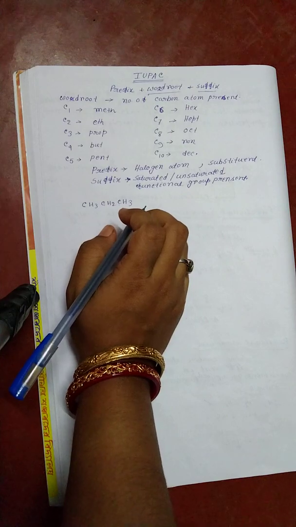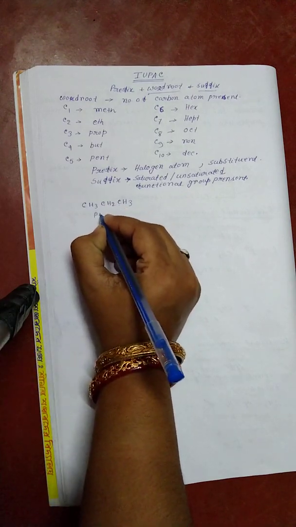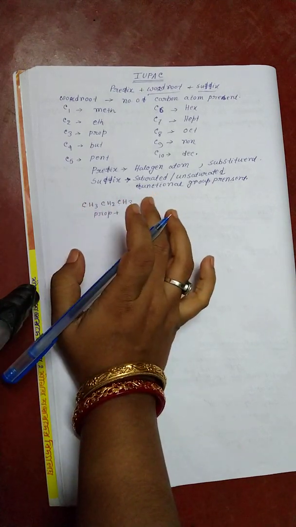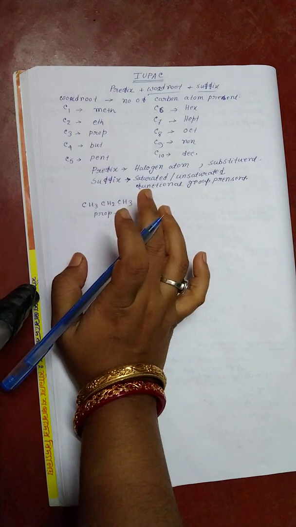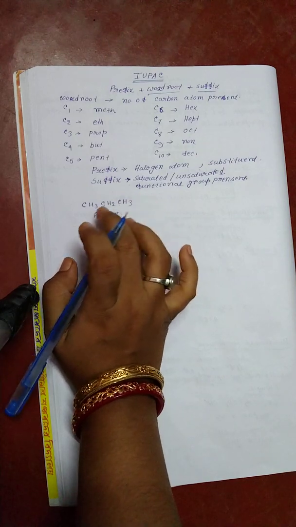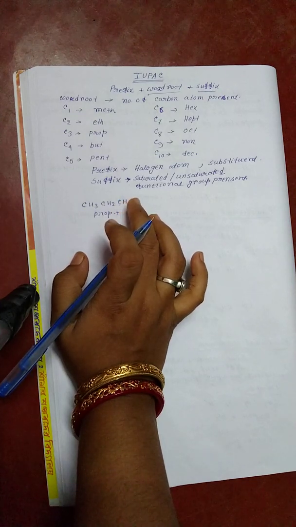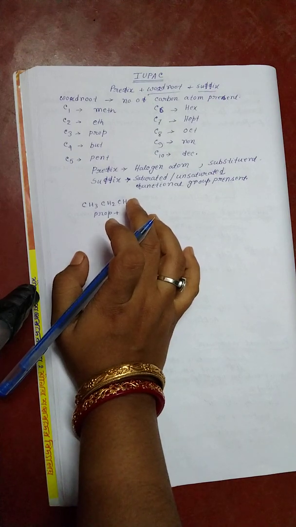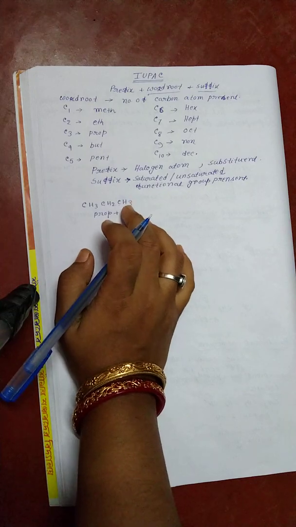For 3 we use prop as the word root, and there is no substituent, no halogen atom. So now we write the suffix. As there are all single bonds, no unsaturation is present, so we use ANE. For alkane, you already know, we use ANE.